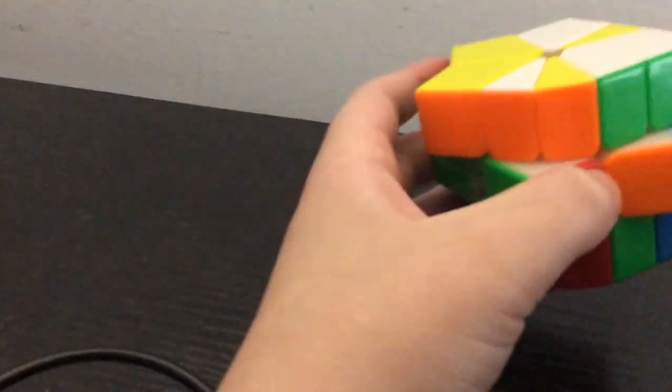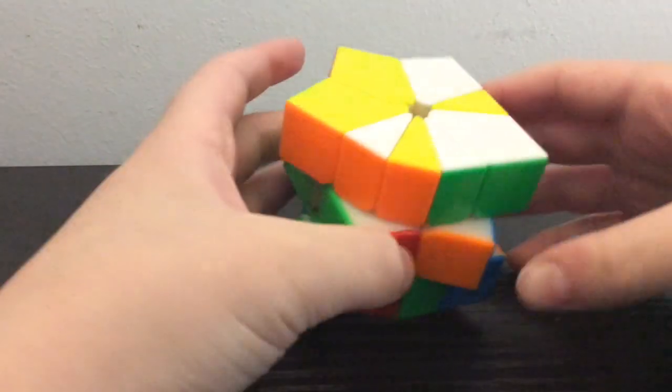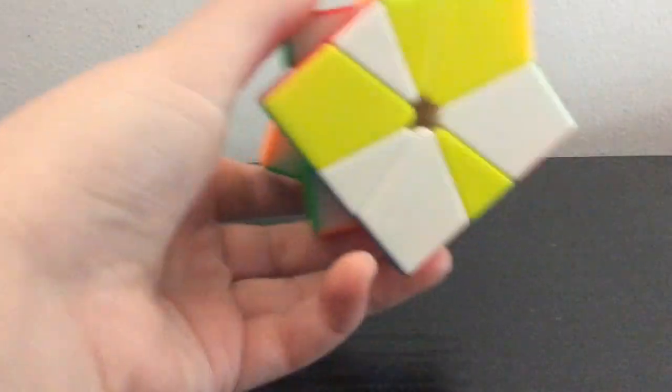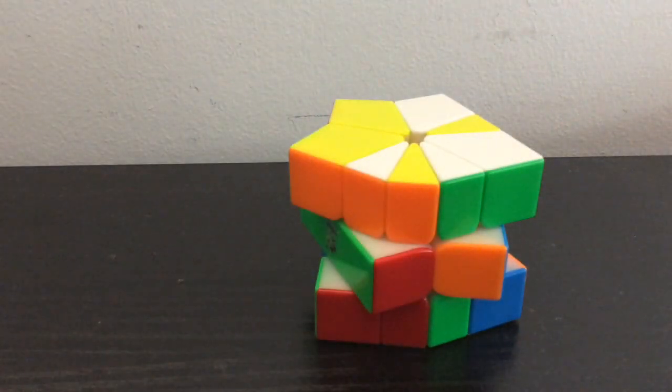Everybody, welcome back to another video. And in this video I'll be doing some Square-1 example solves with CSP. So I know about half of CSP, and I use the Calshone method for CSP. All scrambles will be in the first comment section below, and yeah, let's get into it.